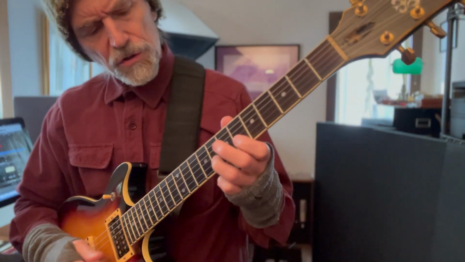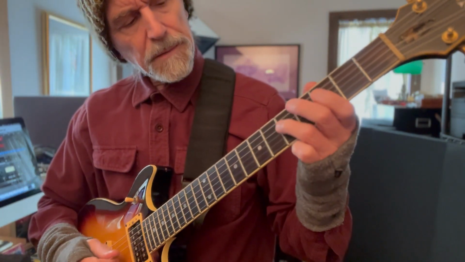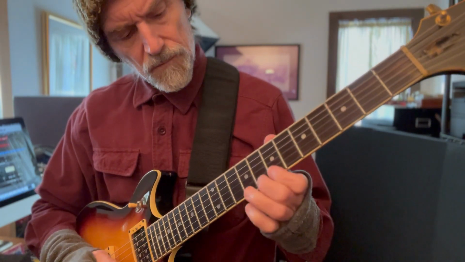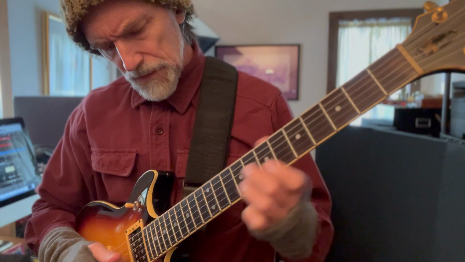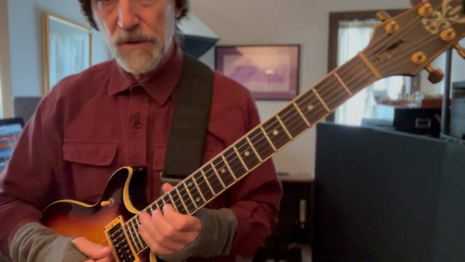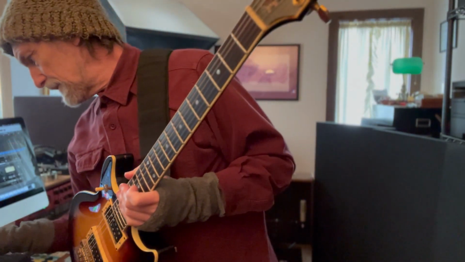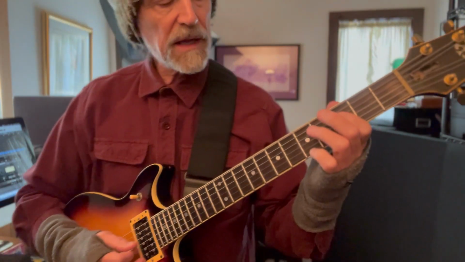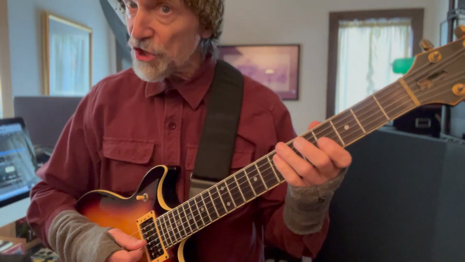Okay, so I'll do this same idea. And do I want to go? I might go up there too. Okay. Here's G7 modal pentatonic, adding in some various chromaticism.